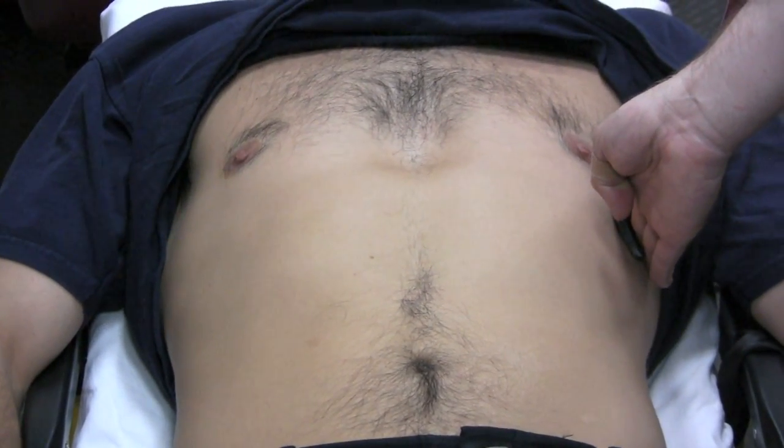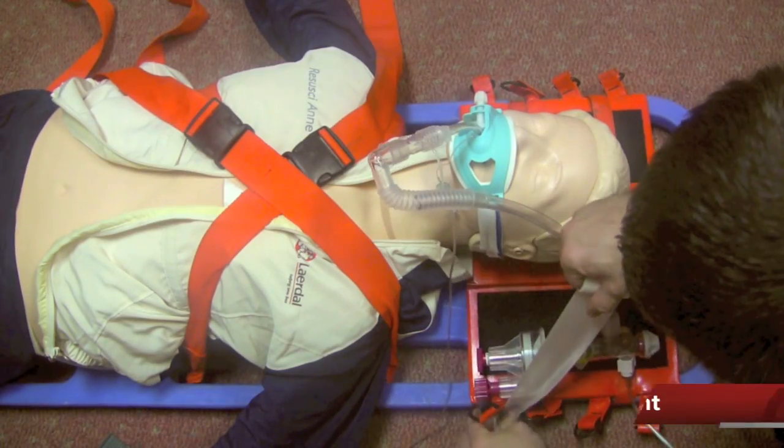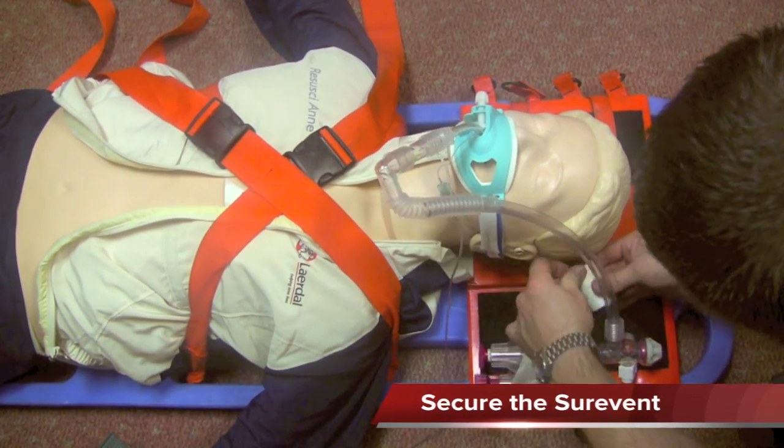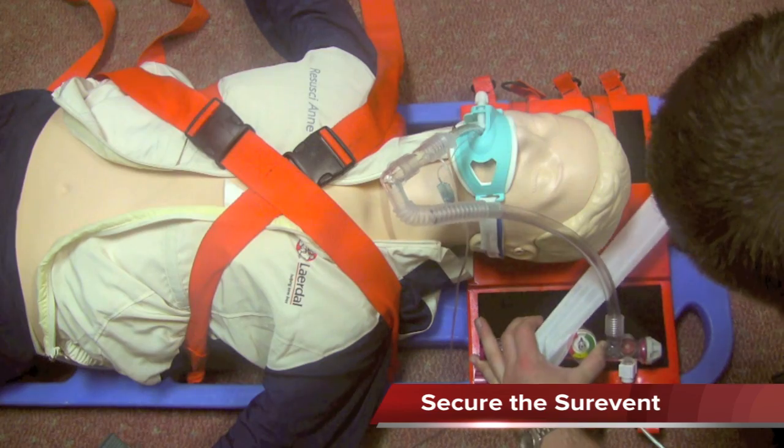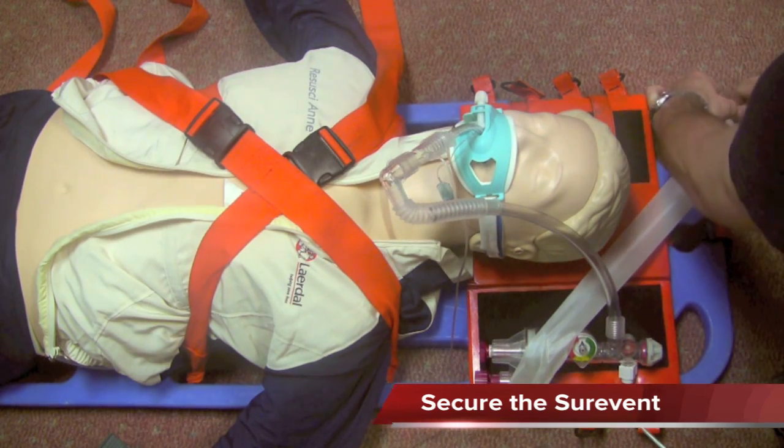Now that everything is set up, we're going to need to secure the Surevent device. Here we're securing it directly to the backboard, but you can secure it in any way that's most appropriate for your situation.